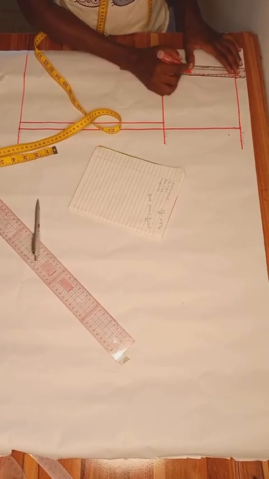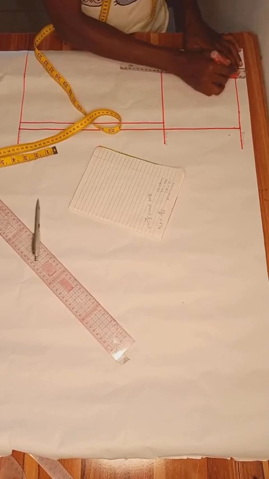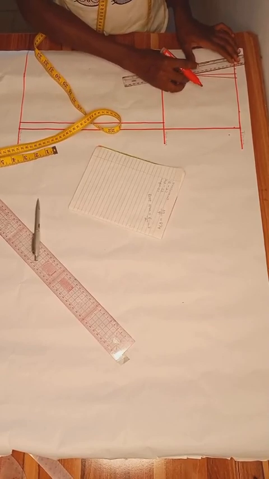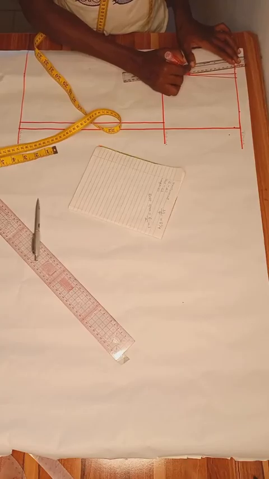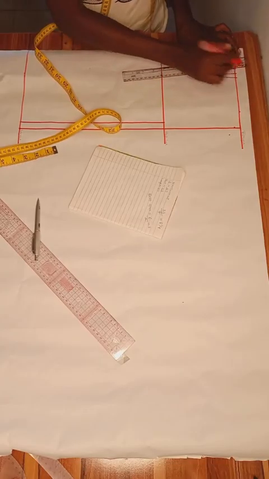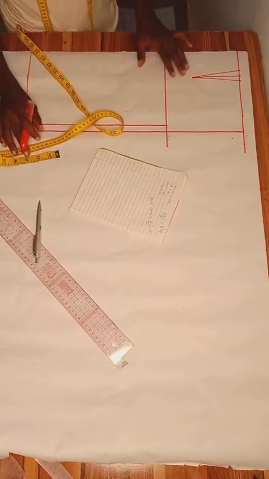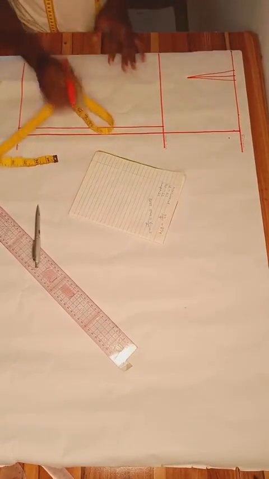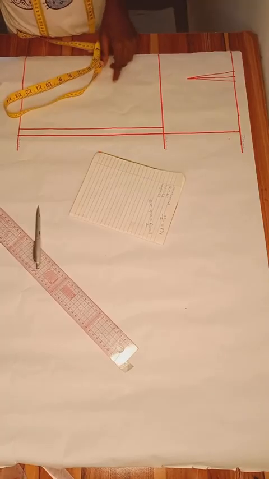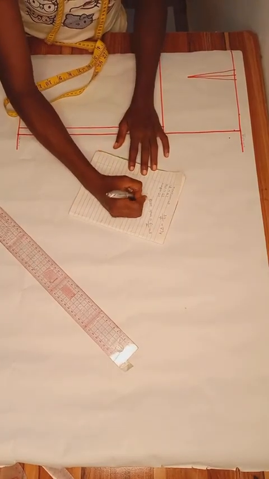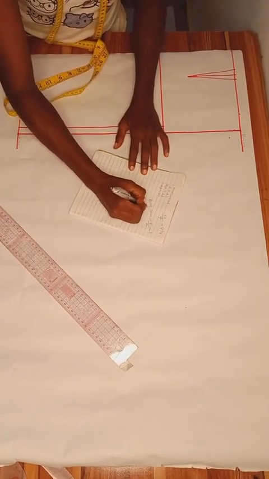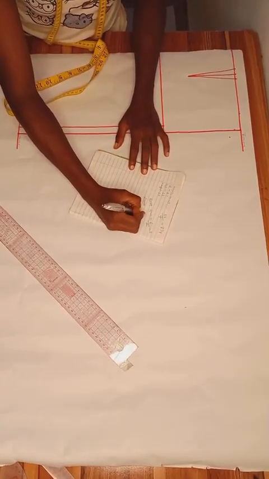Let me explain again. You take your bust span measurement divided by 2. You note it. On that point, you go on either side by ½ inch. Then you draw the length of the dart by 4 inches. So that is your dart.